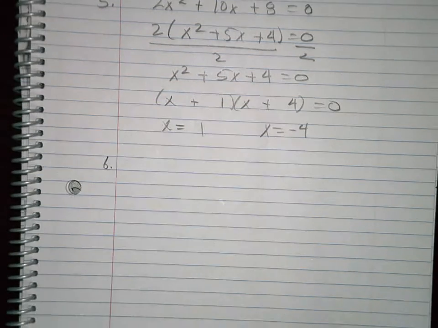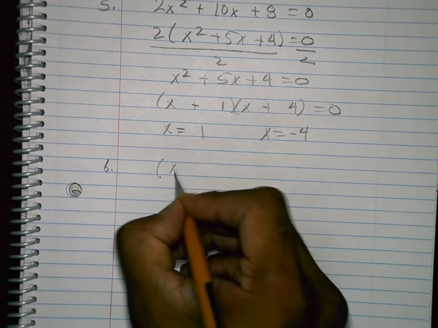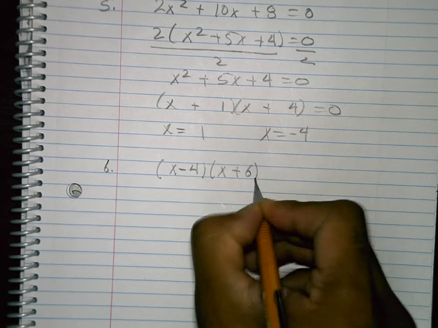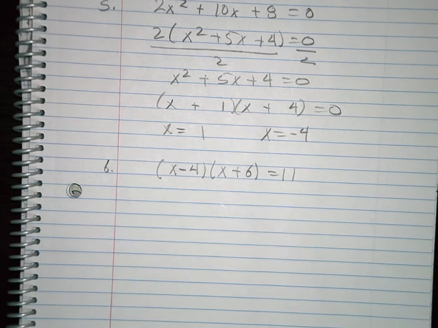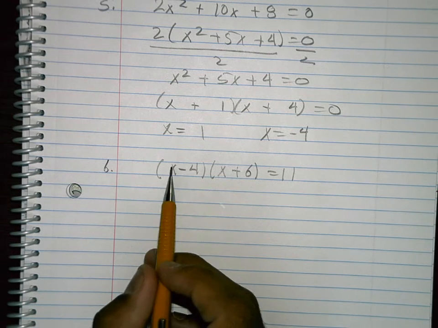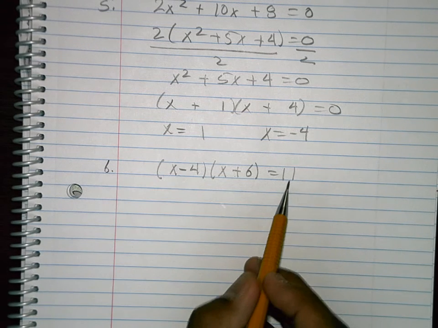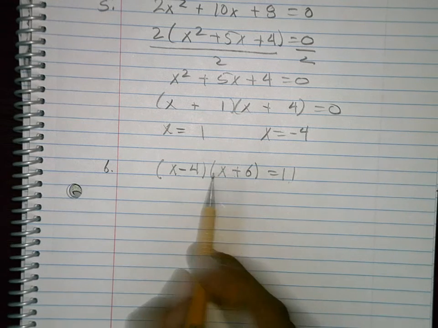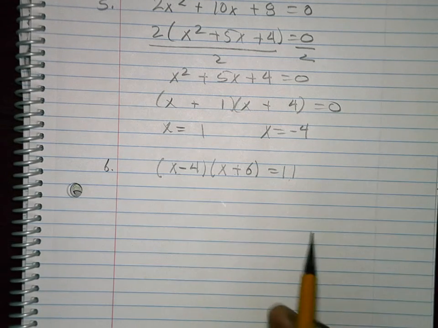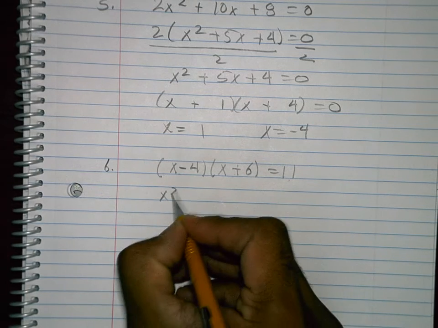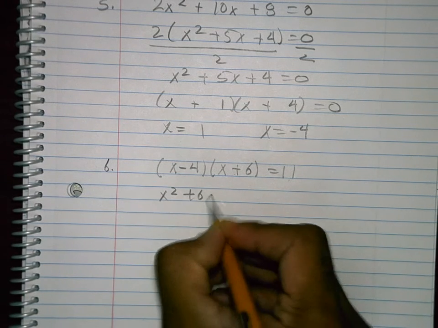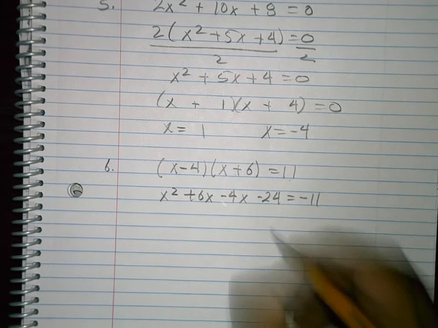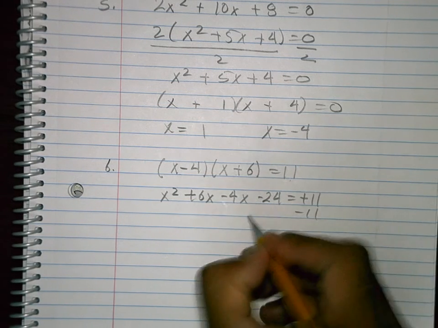And 6. So for number 6 here, you can see it's already factored out, but it's not equal to 0. So I can't really do anything here unless I get it equal to 0. So I'm going to have to FOIL this together, move the 11 over, factor, and set those equal to 0. So if I FOIL, I get this. Oops, sorry, it's positive 11. Subtract 11 from both sides.